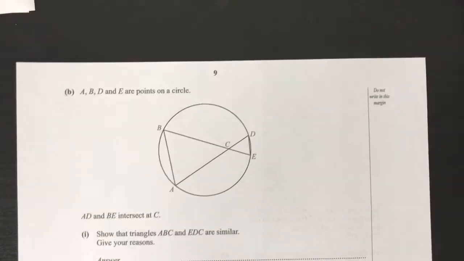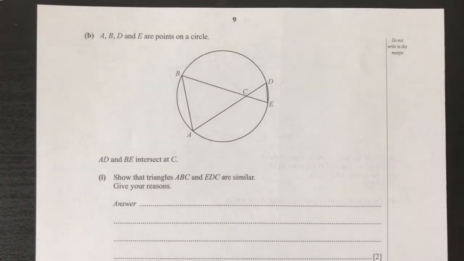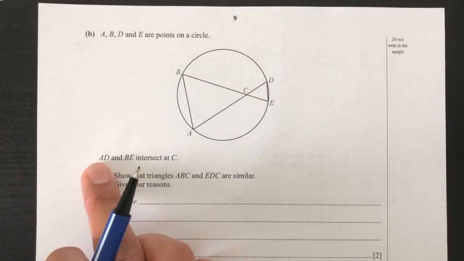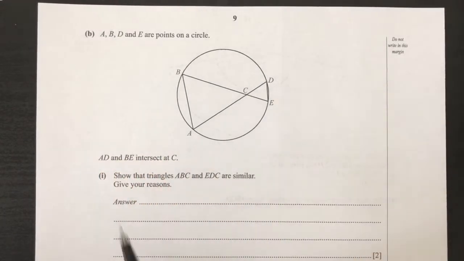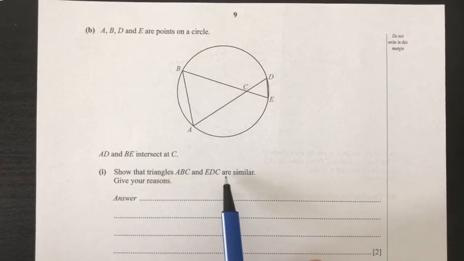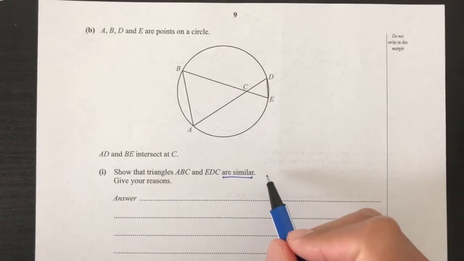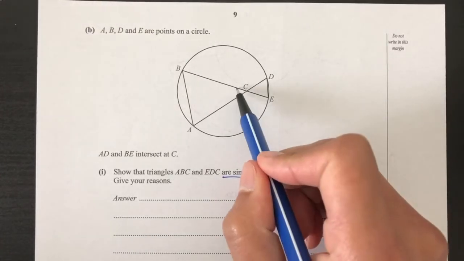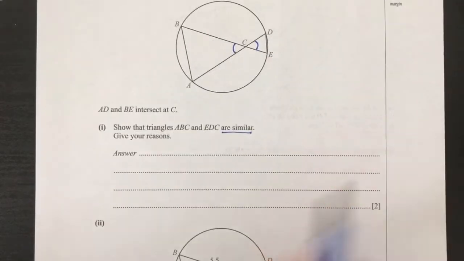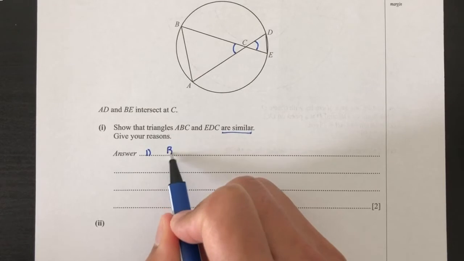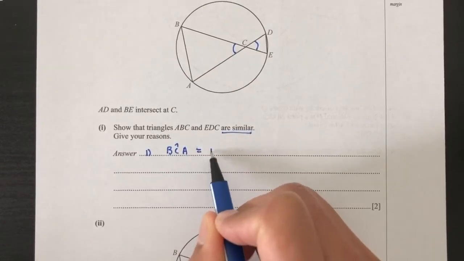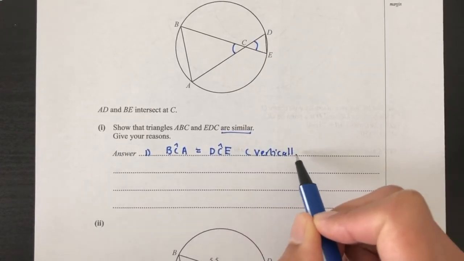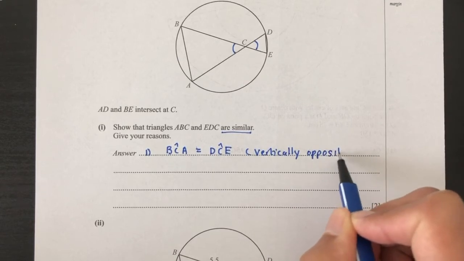Now let's move on to part B. So we have A, B, D, E are points on the circle. Now we have A, D, and B, E intersect at C, as you can see. So part 1, show that these triangles are similar. So pretty easy. One way to show they are similar is to find out all the corresponding angles are equal. So first thing you can see, this angle has to equal this angle. So write this down. First one will be BCA is equal to angle DCE because they are vertically opposite to each other. That's the reason why.